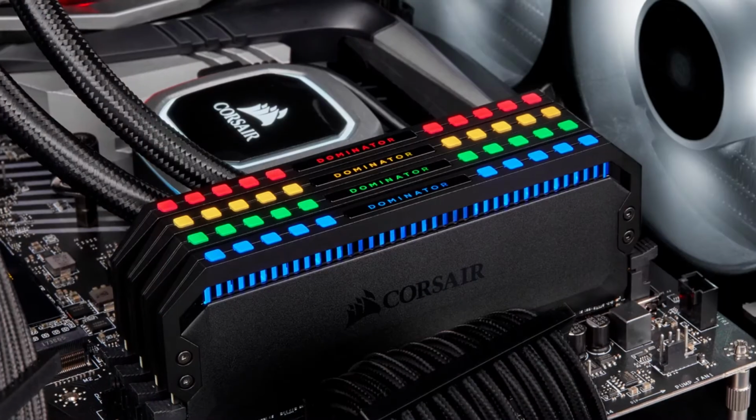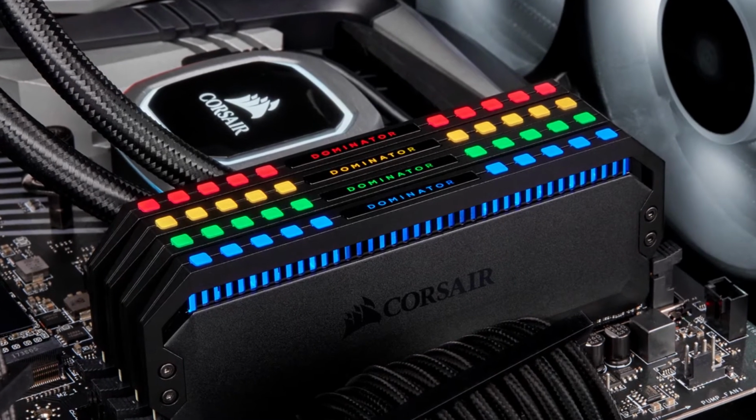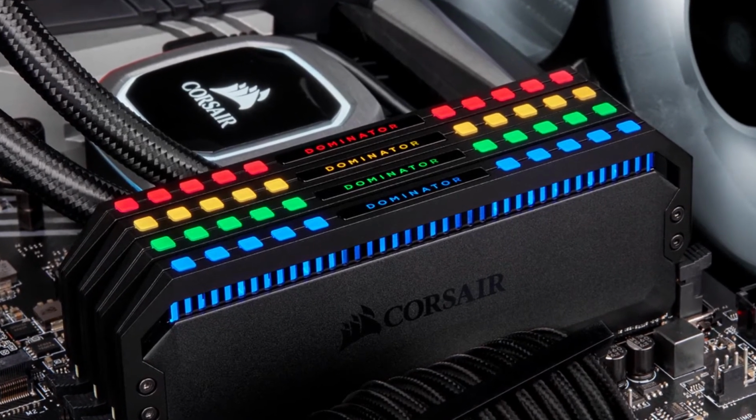So next up is your RAM, which is technically your computer's short-term memory. The computer will store bits of data on your RAM so that it can quickly recall that information without causing any kind of delay or lag or latency. Now, there are three main specs when it comes to RAM, and that would be the capacity, the speed, and the timings.